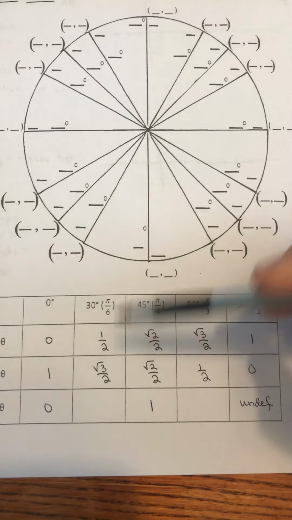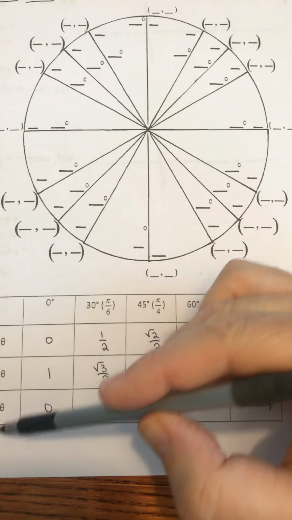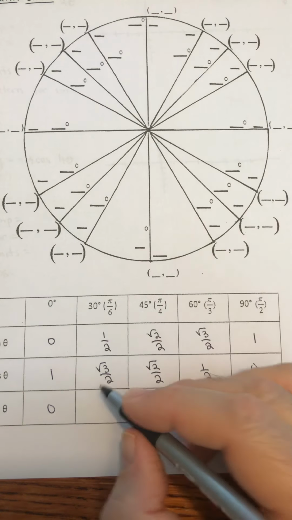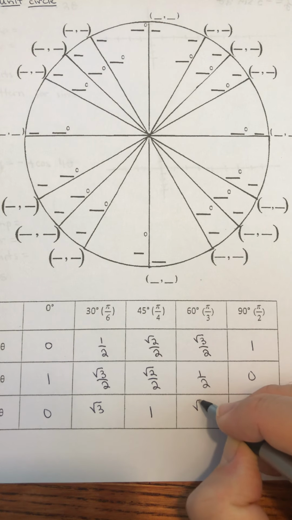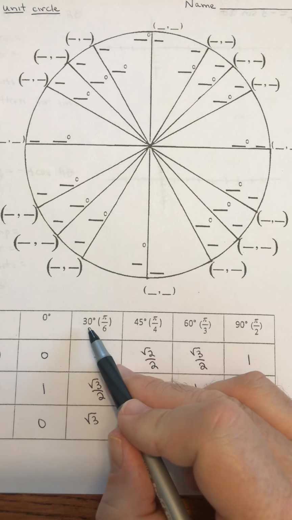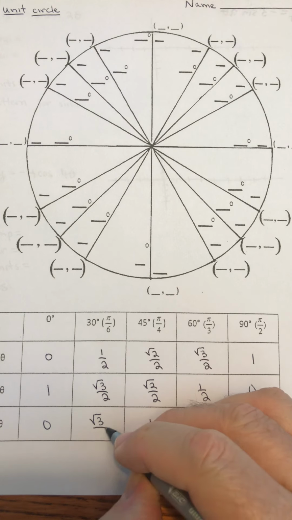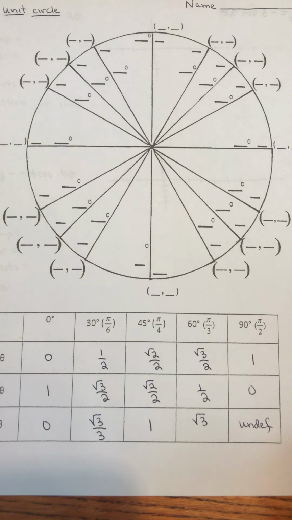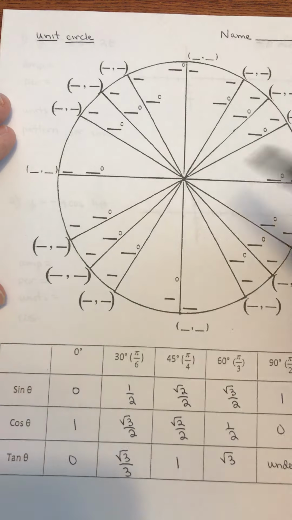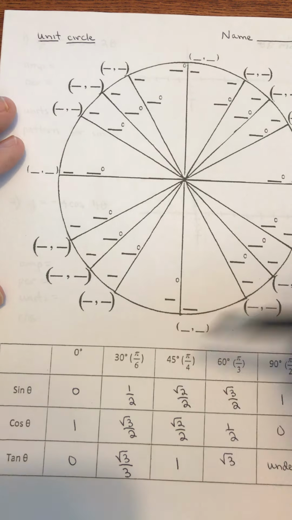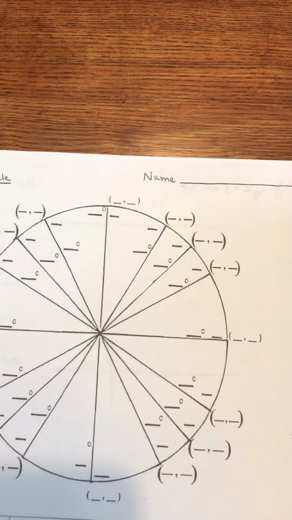Now, the way I remember these two, it's the third one on the list, so they both have a square root of 3 in them. But the one with the 3 in the degree has a 3 on the bottom. And that will help me fill out this quadrant 1, because the sine of 0 is 0. Remember, that's your y value.